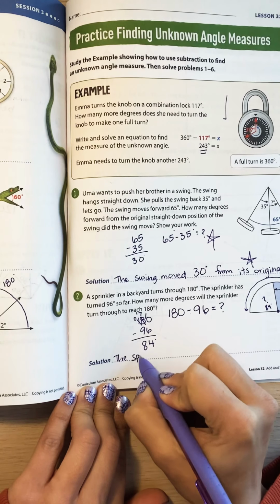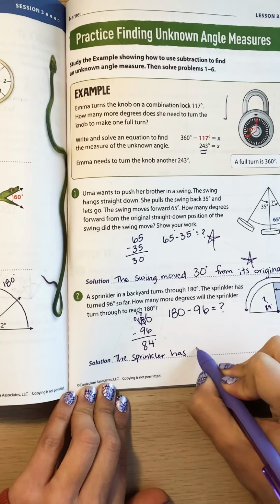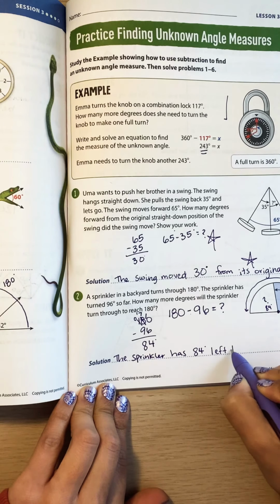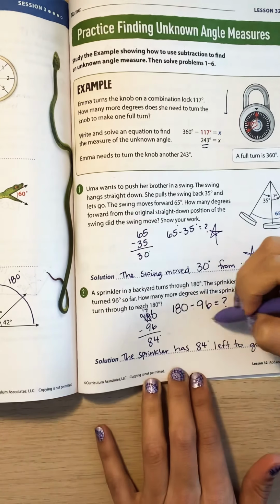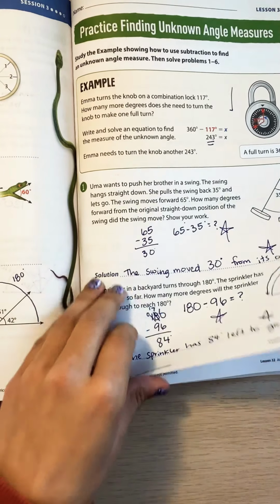The sprinkler has 84 degrees left to go. Okay, start your work, start your sentence, and back page.